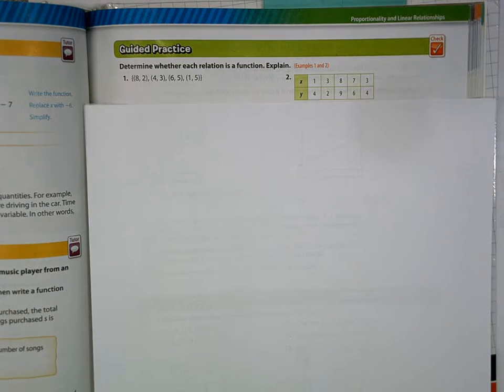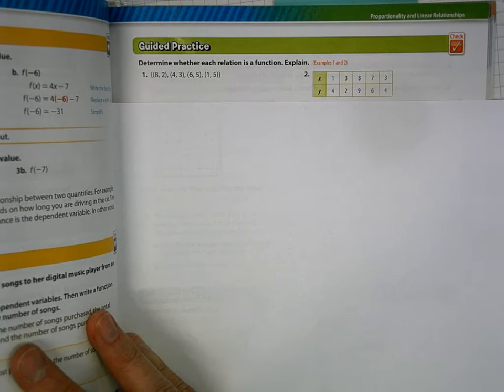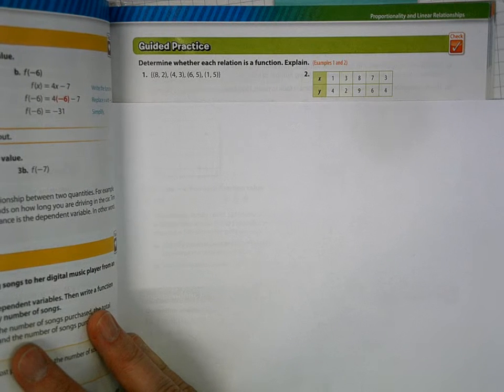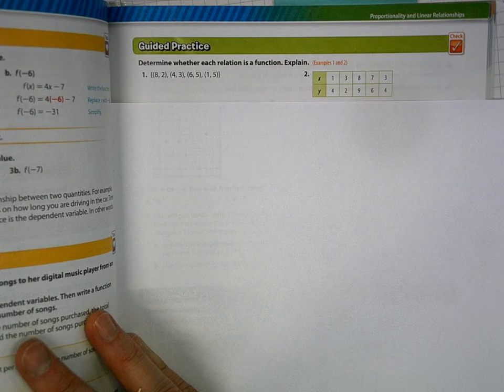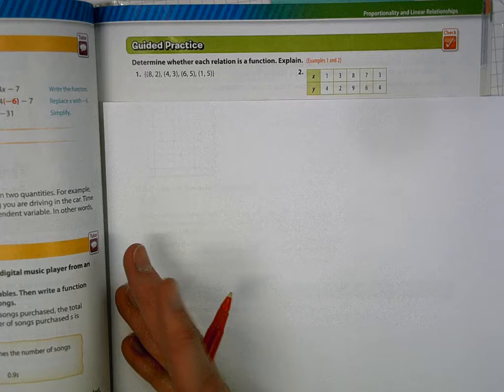On page 387. Let's take a look, if you're not already there. Let's start with problem number 1.